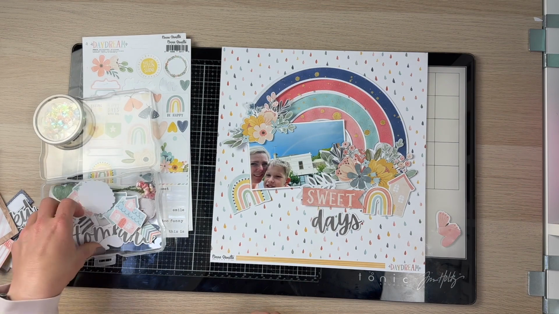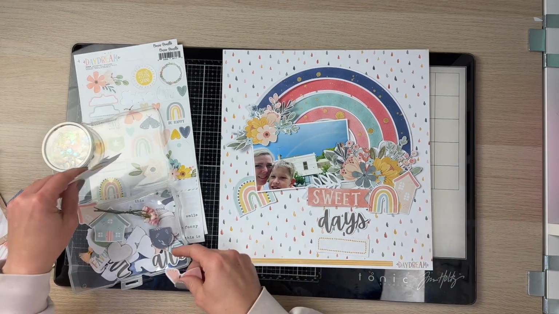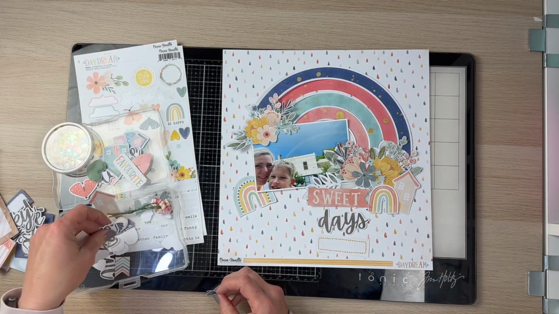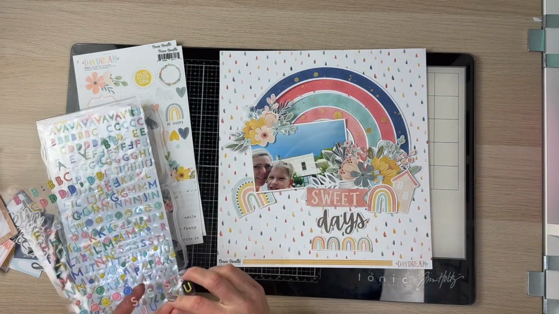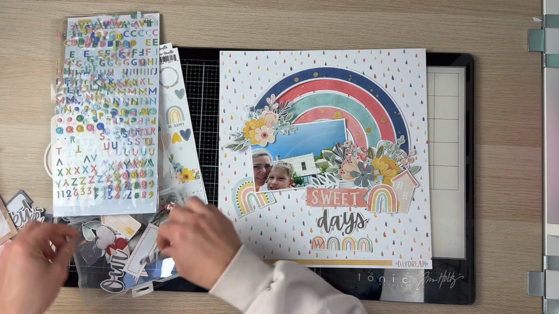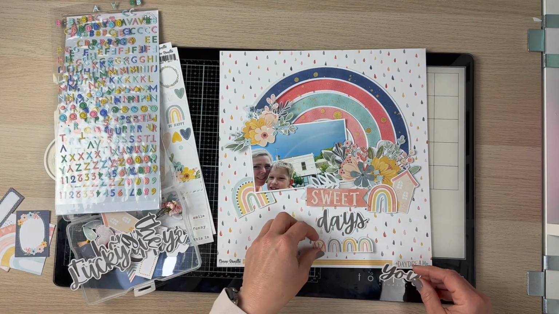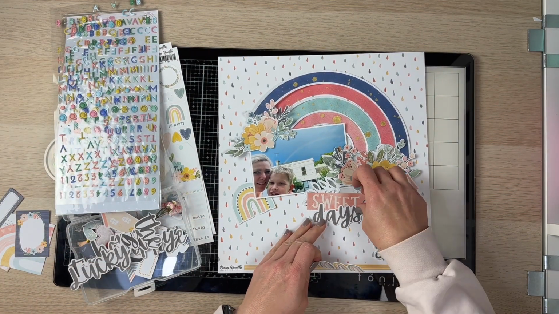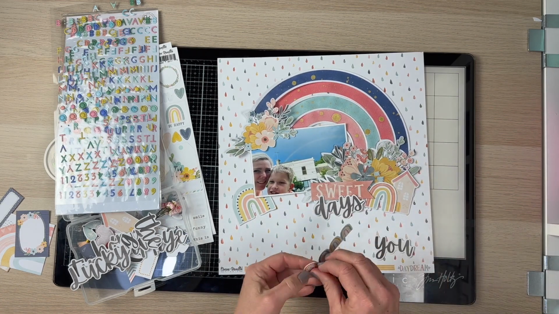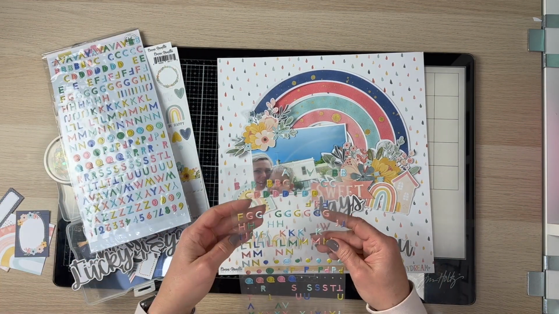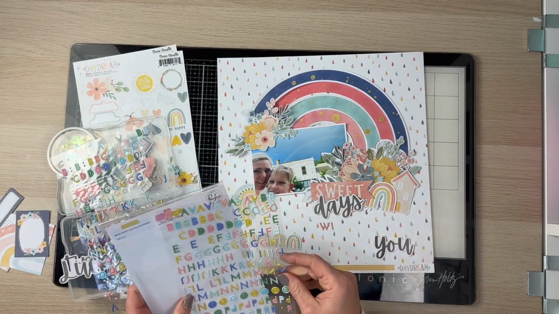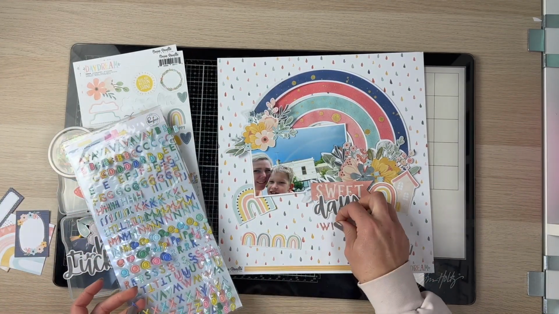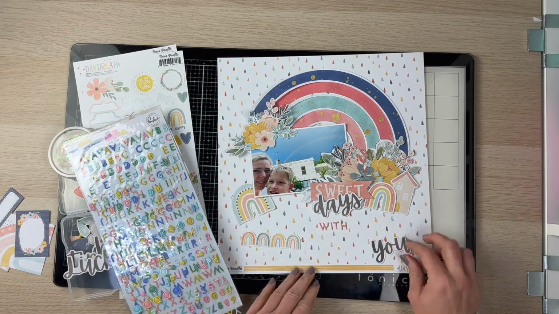So I'm just adding some florals now. And as you can see here, I do cover this cut file up quite a lot, and you'll see a little bit later on how that is going to change. But I am coming in with these alphas now, and I'm going to create this title, and it's going to be Sweet Days with You. So I thought I could use that sort of row of rainbows, but the title was getting lost, so I'm just going to add that there. I don't stick it down properly just yet. You'll see me come back in and do that a little bit later on.